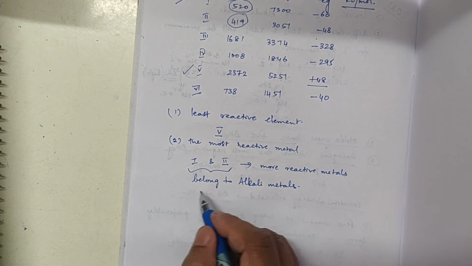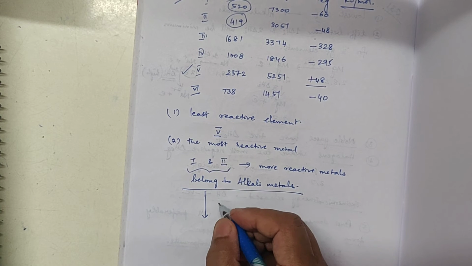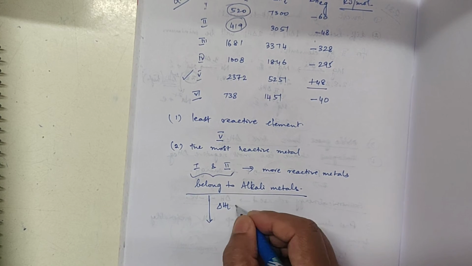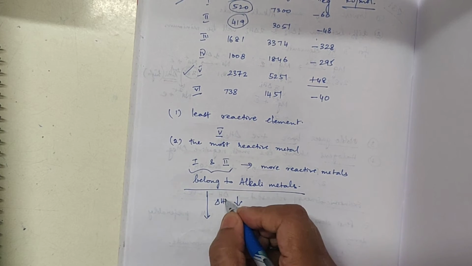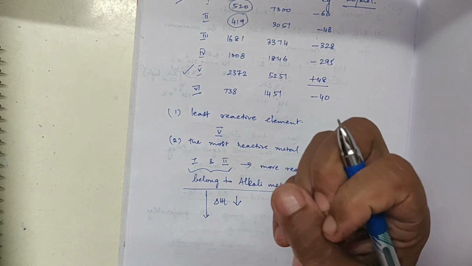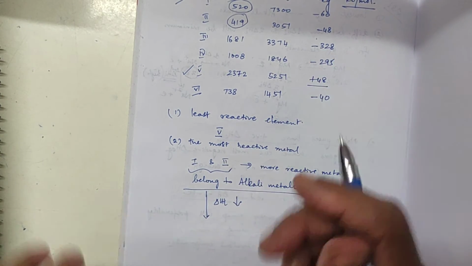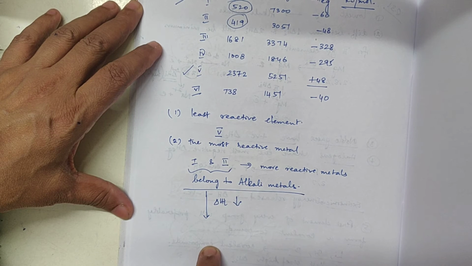Right? Now what you know is that down the group ionization enthalpy decreases because size is increasing. The amount of energy supplied to remove an electron, it becomes easier. So ionization enthalpy decreases down the group.